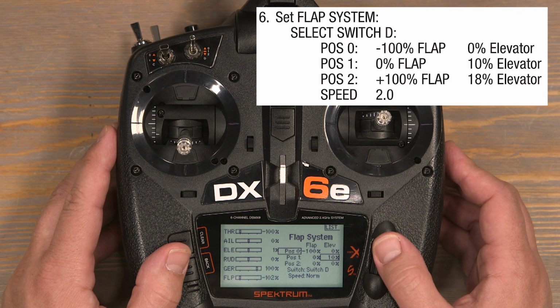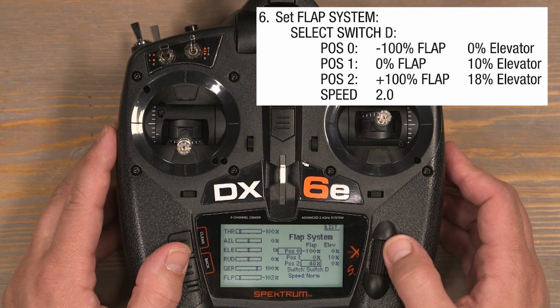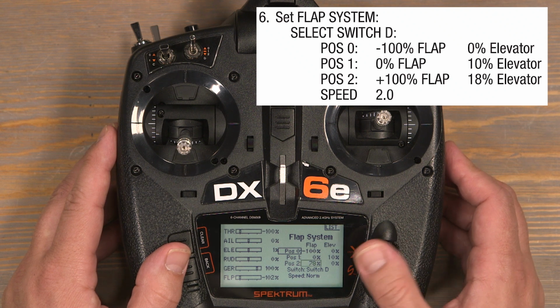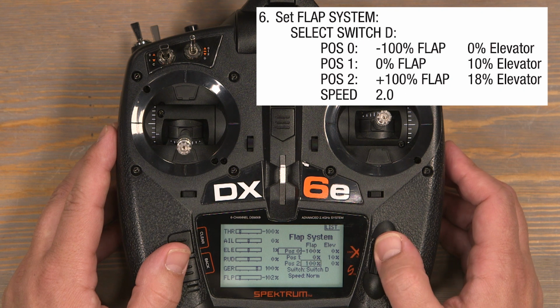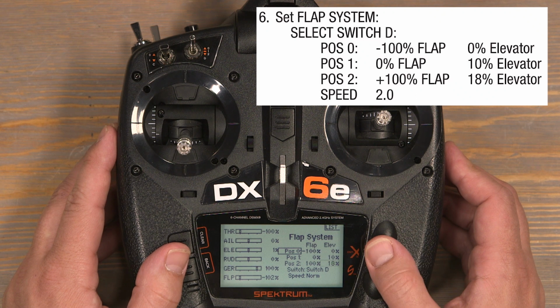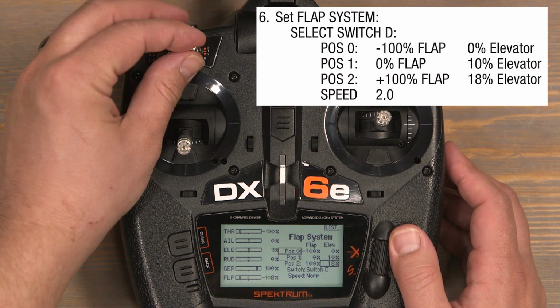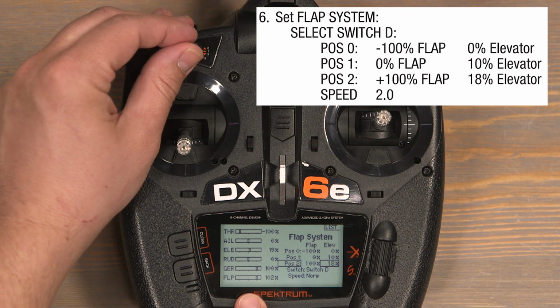Now we'll scroll down to the flap value of position 2, click, and scroll to the right to bring it all the way up to 100%. And click to lock it in. And then we'll go to the elevator column and we'll add an 18% elevator mix. Now we can see our flaps are working as they should.